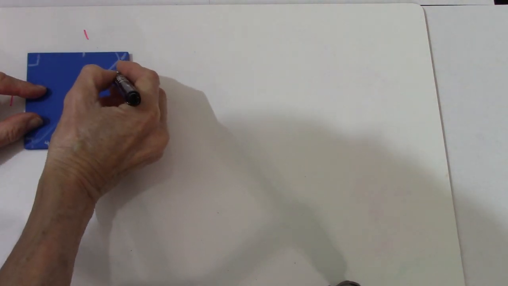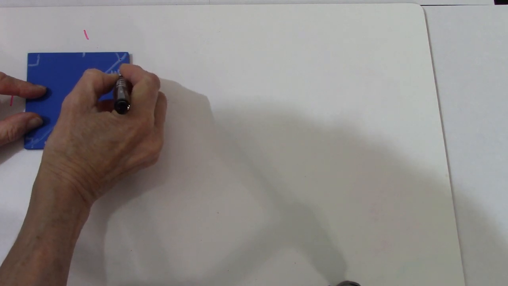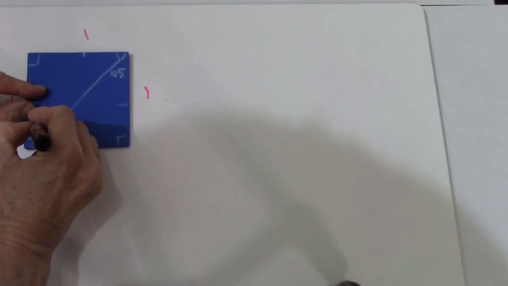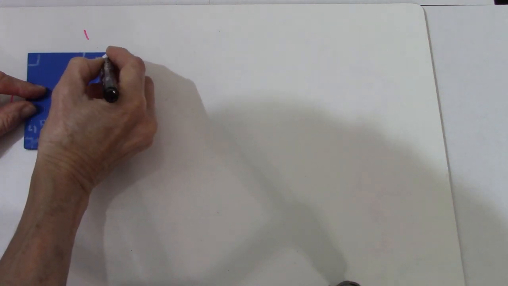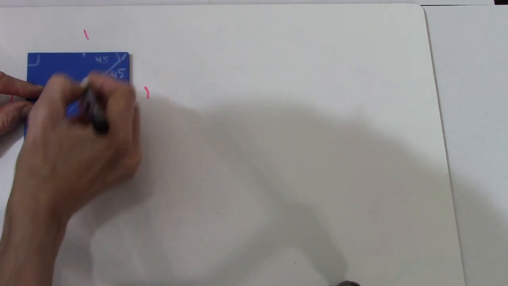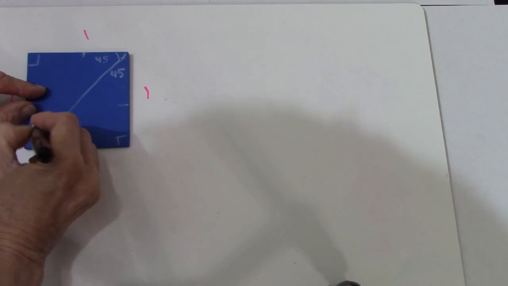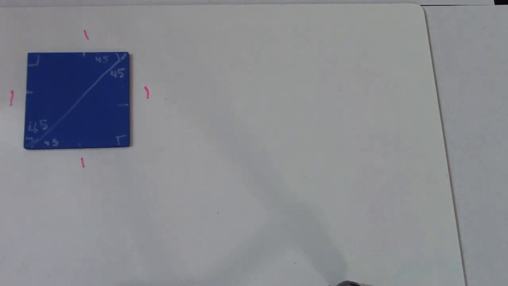So this angle is 45 degrees, and this angle here is 45 degrees, and also over here and over here. And that's how we get our 45, 45, 90 triangles: 45 degrees, 45 degrees, and 90 degrees in our triangle.